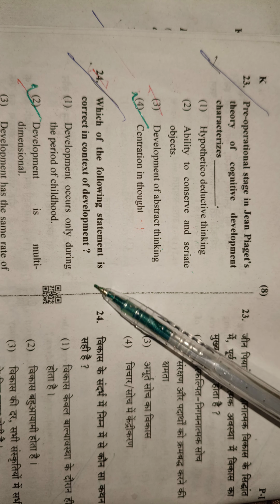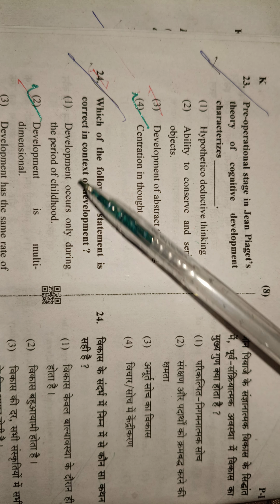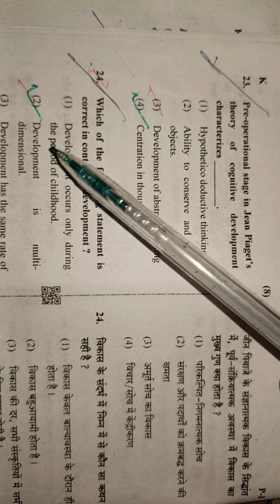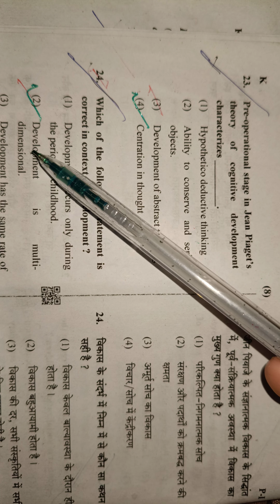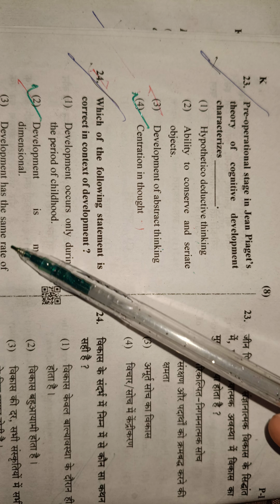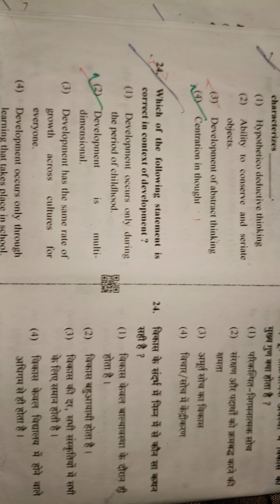Which of the following statements is correct in the context of development? First, development occurs only during the period of childhood. Development is multidimensional. Development has the same rate of growth across cultures for everyone. Development occurs only through learning that takes place in school. The correct option is 2. Development is multidimensional.